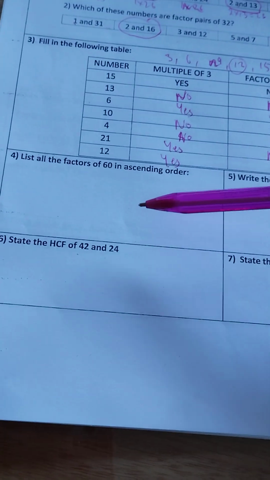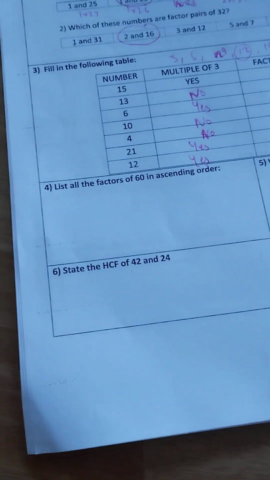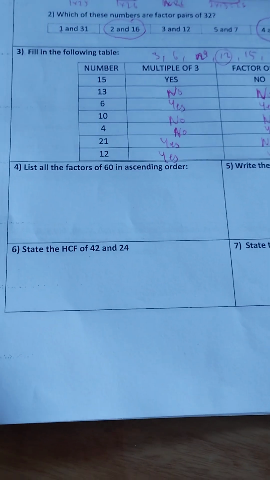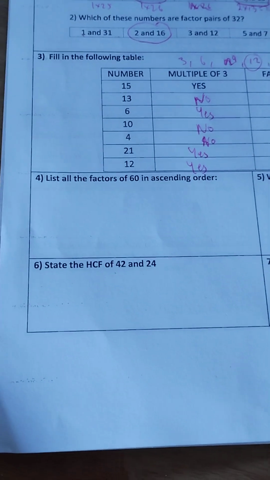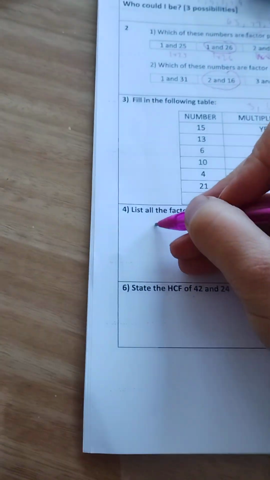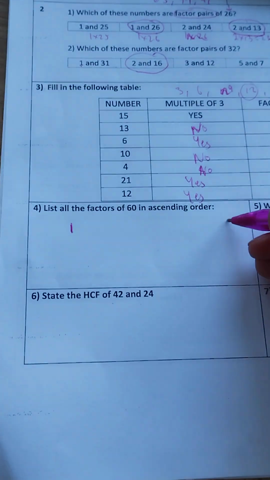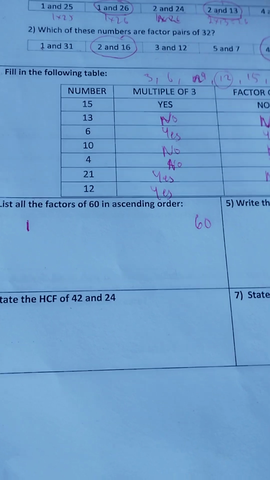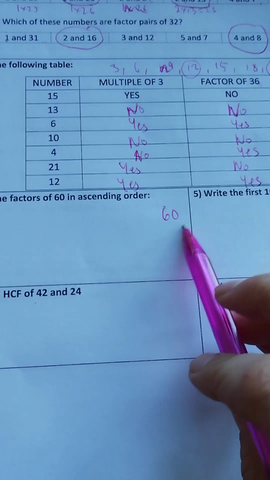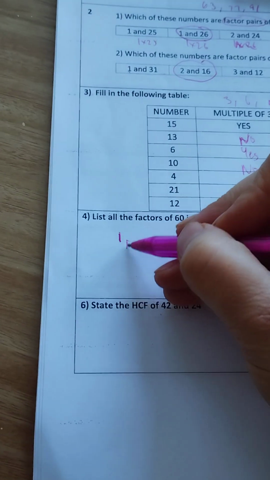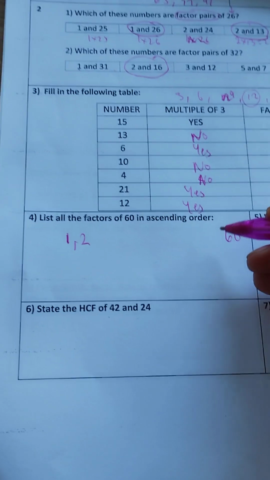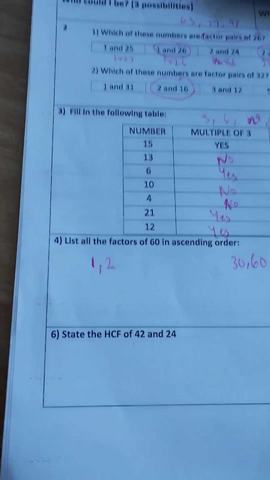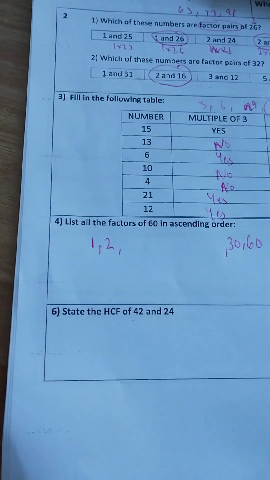Alrighty. Number 4, list all the factors of 60 in ascending order. So remember, when listing factors, the best way to do this so you don't miss out on a factor is start with 1 and the number itself. All the factors are in between those two numbers. That's always our starting point. 60 is even. So I'm going to write 2 and half of 60 would be its partner. So 2 times 30 gives me 60. And if you do it this way, you won't miss out on a number.